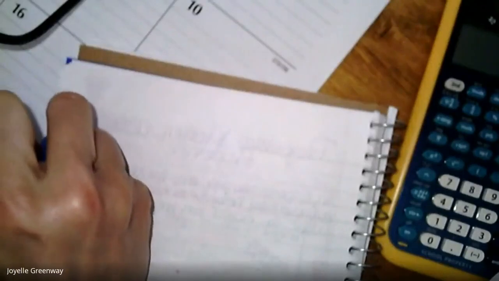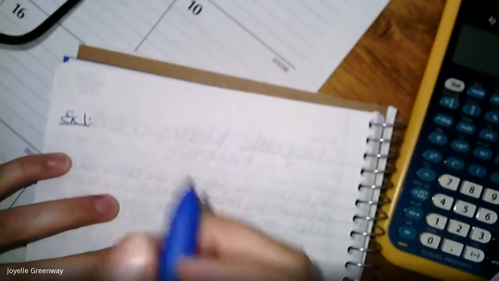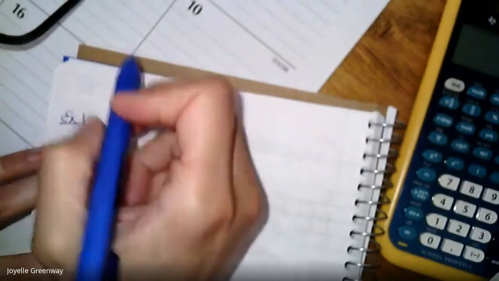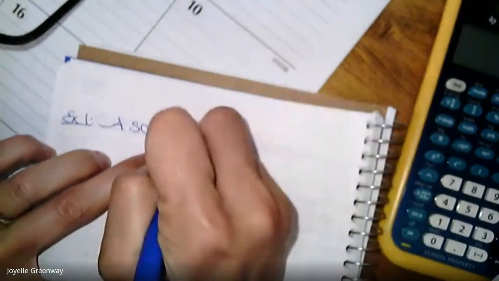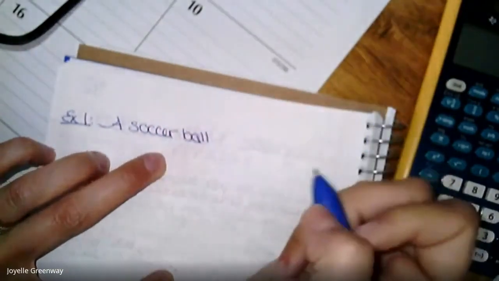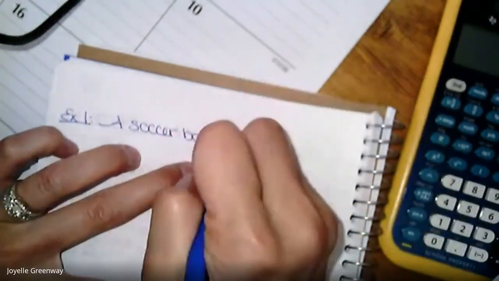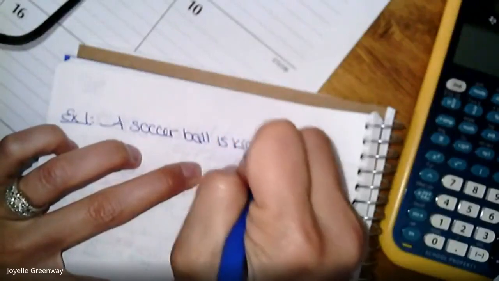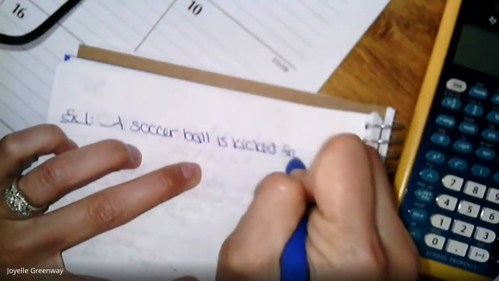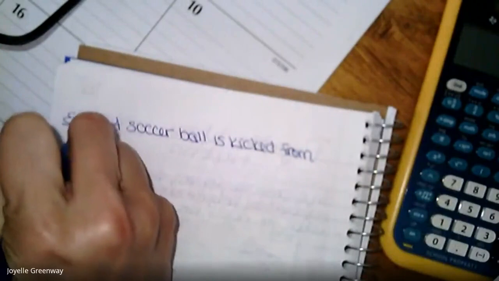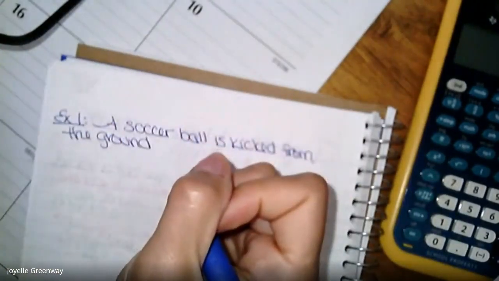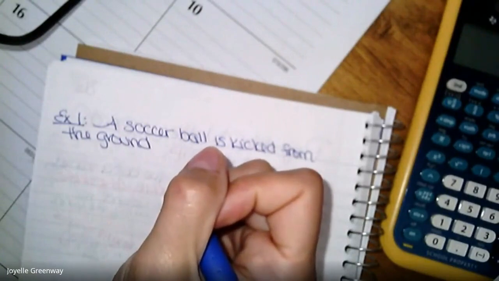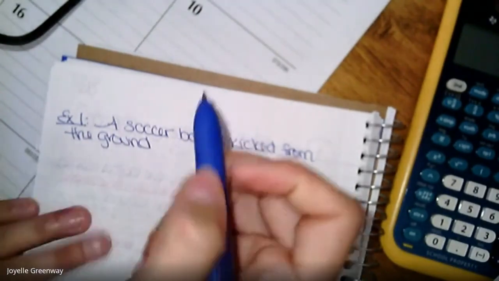So example 1. Now we're going to put it all together. Okay, so a soccer ball. I'm not going to write the whole thing, just keywords. A soccer ball is kicked from the ground with an initial upward velocity of 90 feet per second.